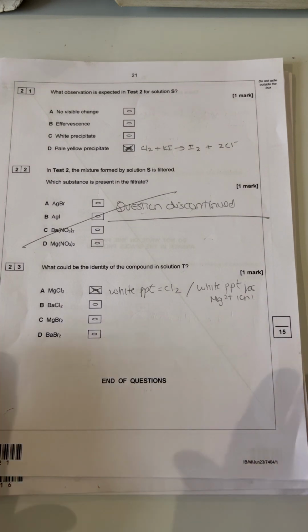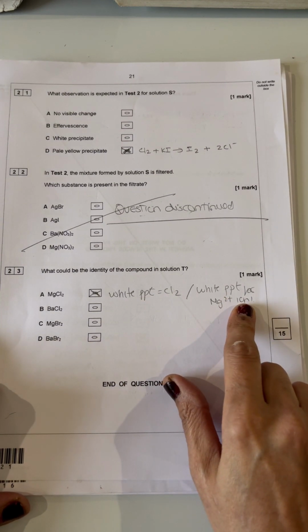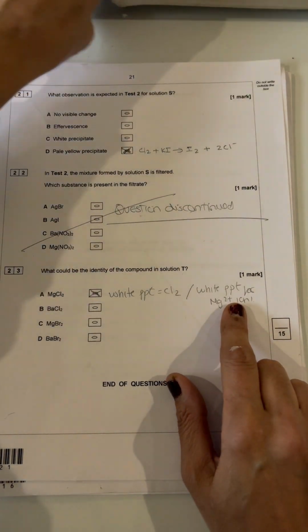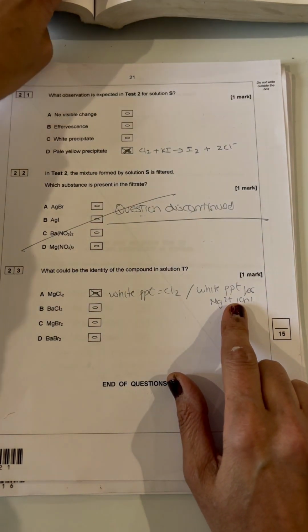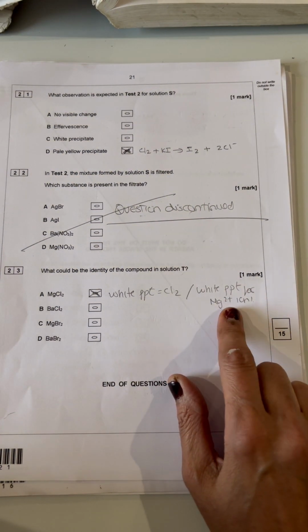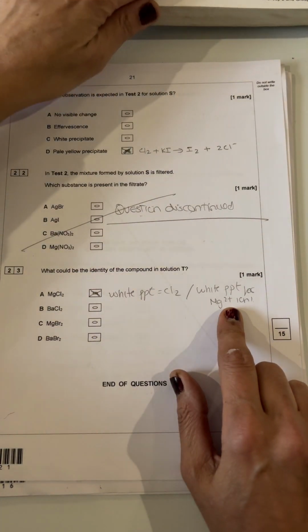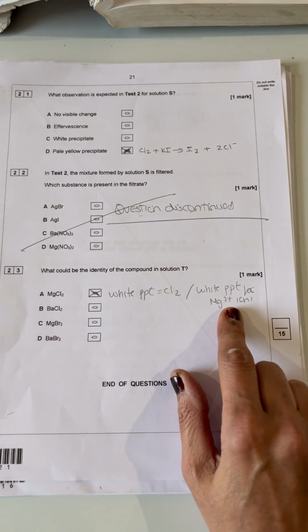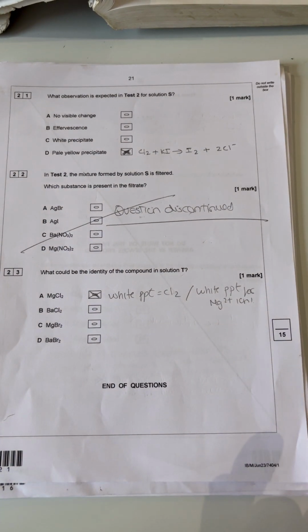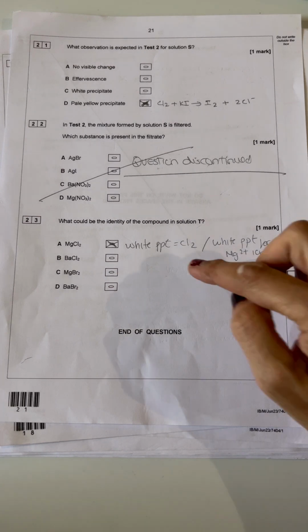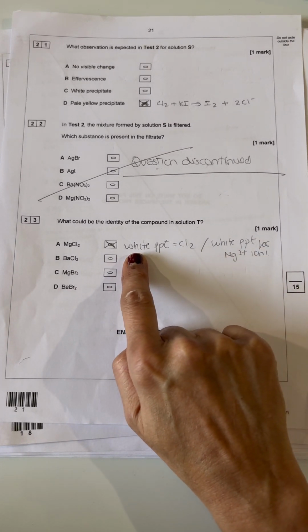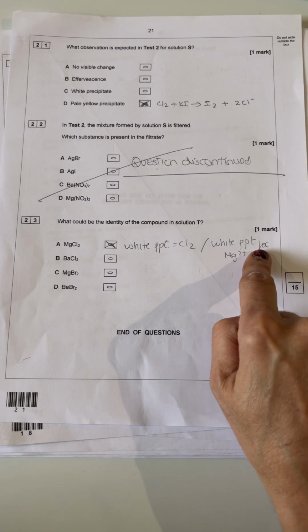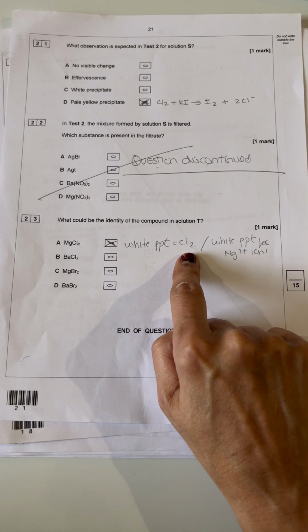There's a couple of things I want to explain about this answer. I did say that for the test for positive ions, you need to know the color changes. So magnesium gives you a white precipitate with OH-. Okay, that's what happened there. So white precipitate for magnesium, and white precipitate for chloride, the negative ion.